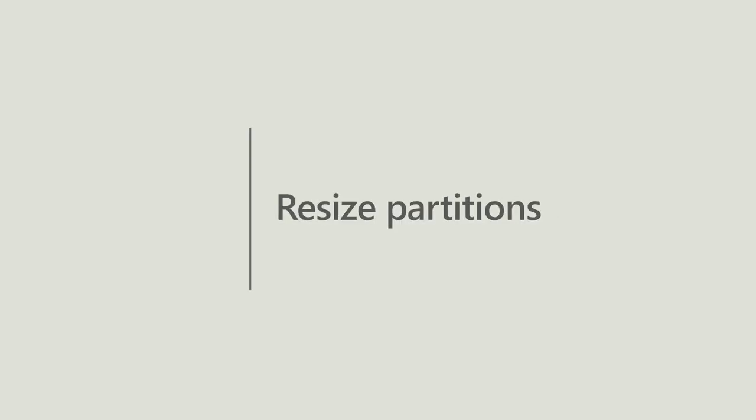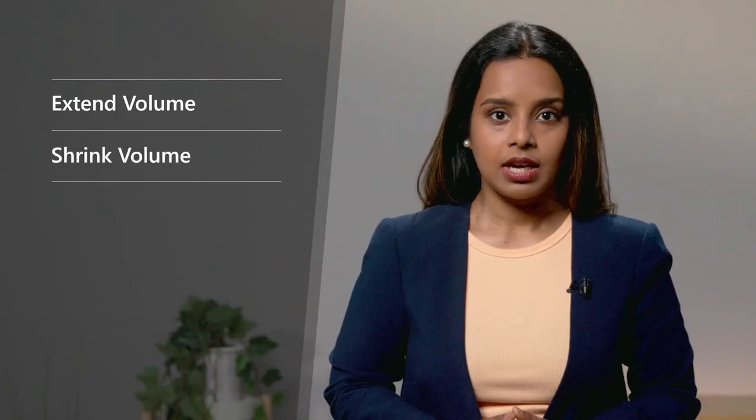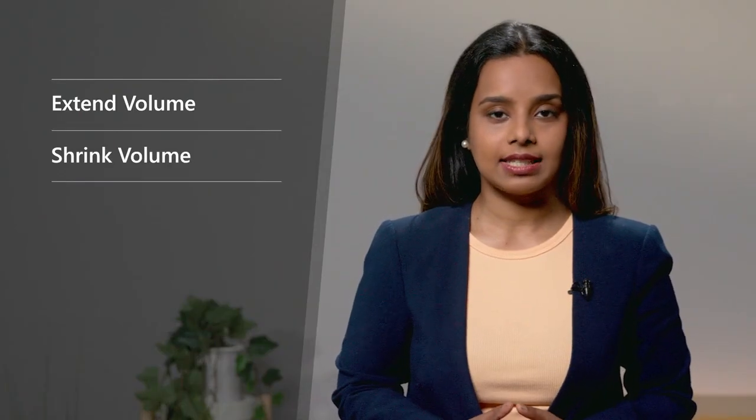Occasionally, Yasmin needs to adjust the size of existing partitions to accommodate growing data requirements. Disk management allows her to extend or shrink partitions without data loss. By right-clicking on a partition and selecting Extend Volume or Shrink Volume, she can modify the partition size as needed.